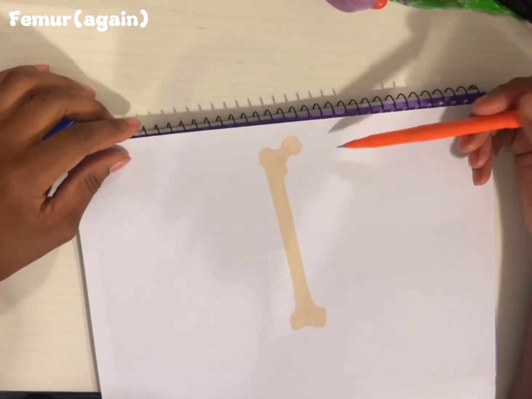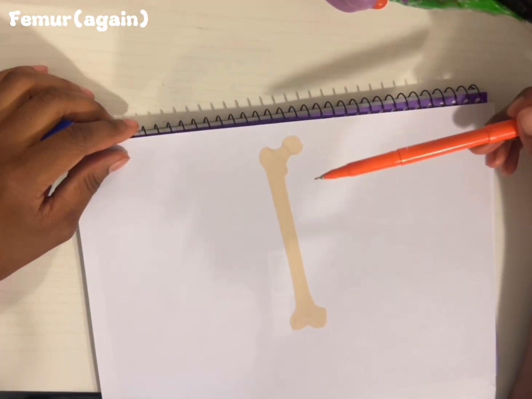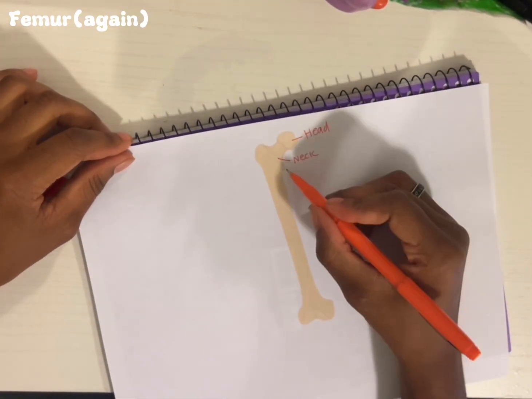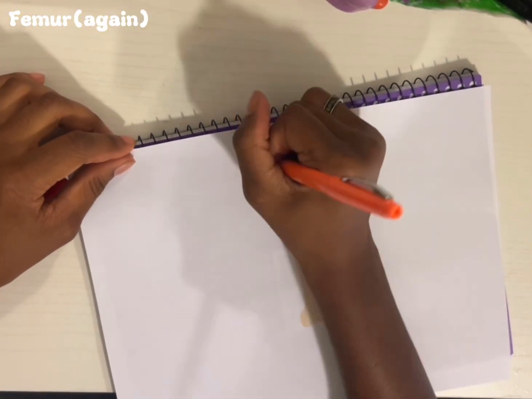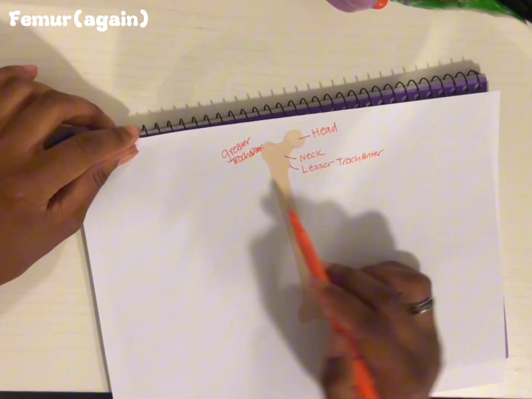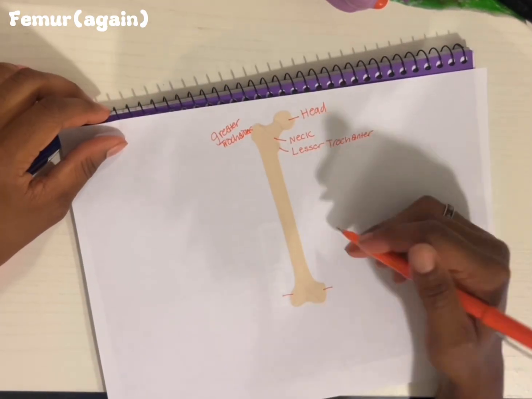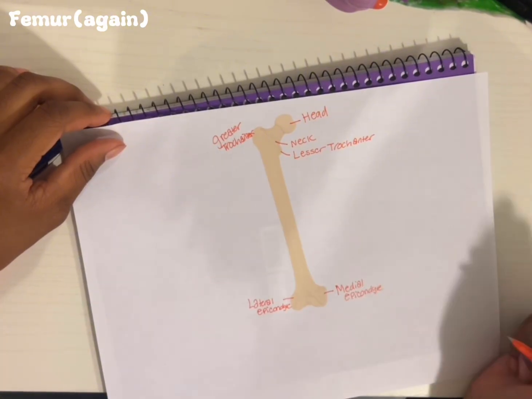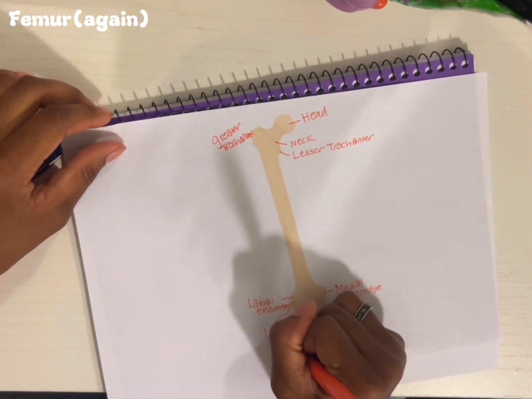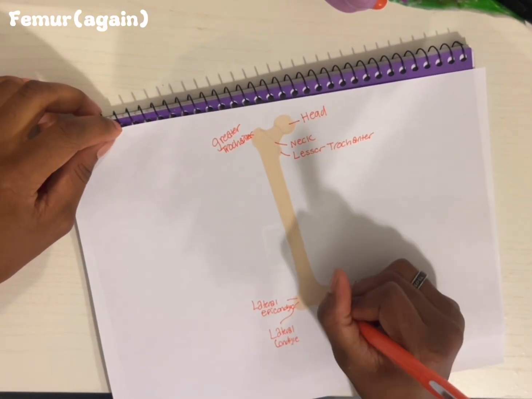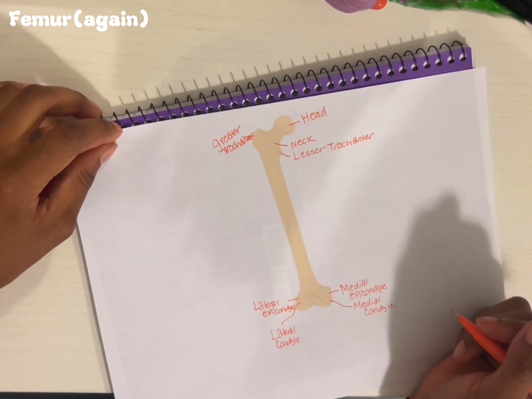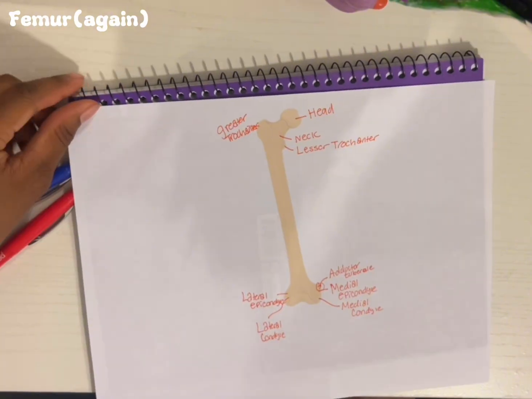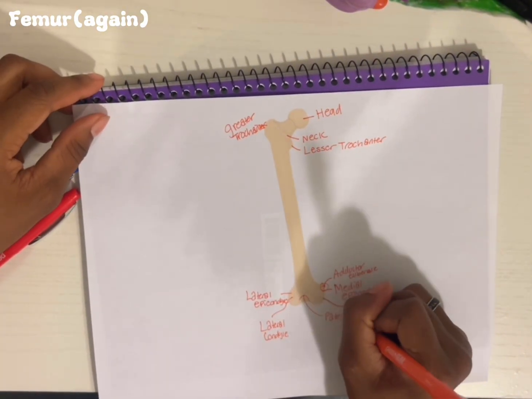We just went over the femur a second ago, so we're just going to breeze through this one. This is the head. This is the neck. This is the posterior trochanter. The greater trochanter. Posterior neck. This is your medial epicondyle, and then your lateral epicondyle. Right here, this is your lateral condyle. This is your medial condyle. This up here is your patellar surface, this surface here.